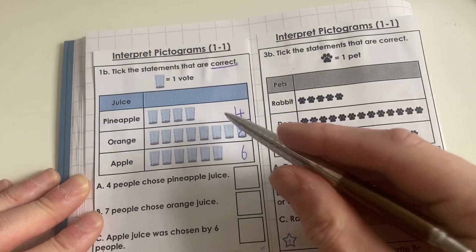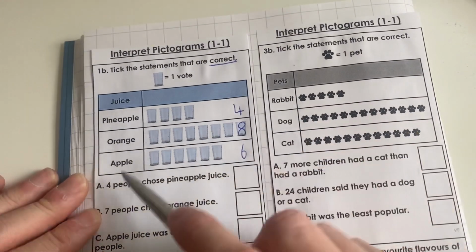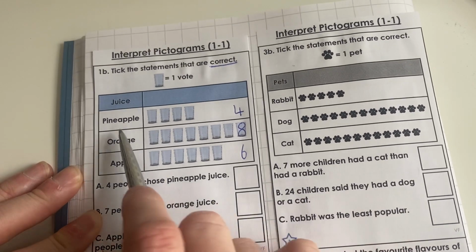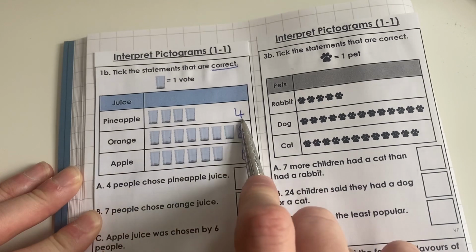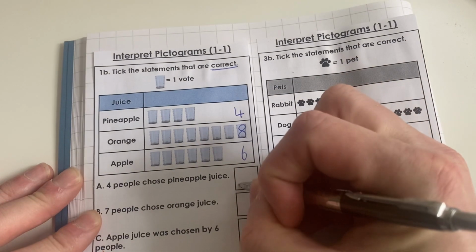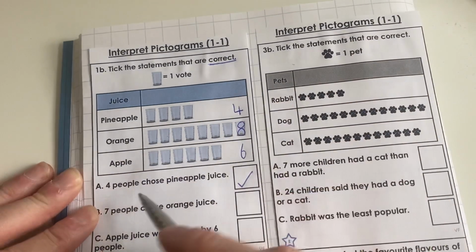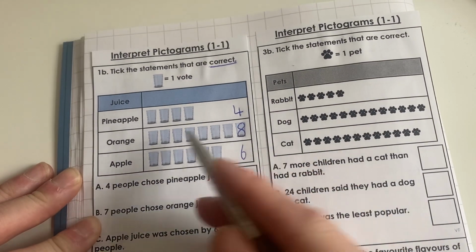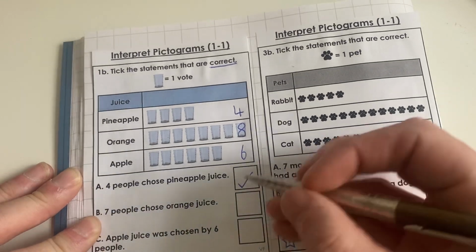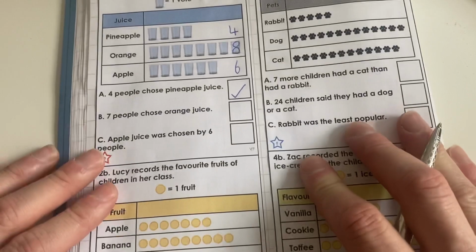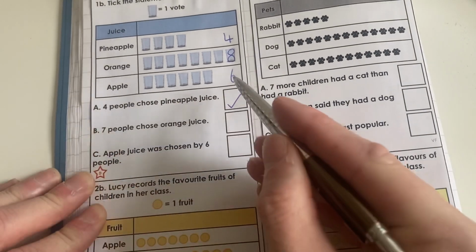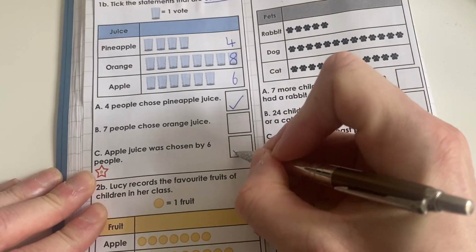So we worked out the value of each juice. So the first statement is 4 people chose pineapple juice. So we've got pineapple juice, and as we can see here, 4 people did choose. So this is correct, so we put a tick. 7 people chose orange juice. Orange. No, we know there's 8, so this is incorrect, so we just leave it blank. And then apple juice was chosen by 6 people. Apple, 6 people, so we can tick.